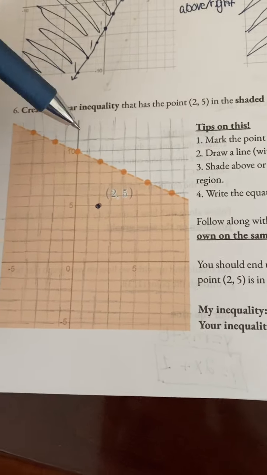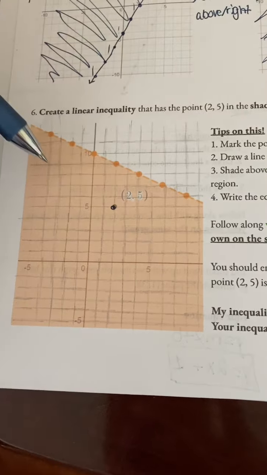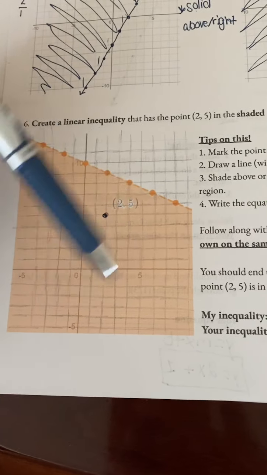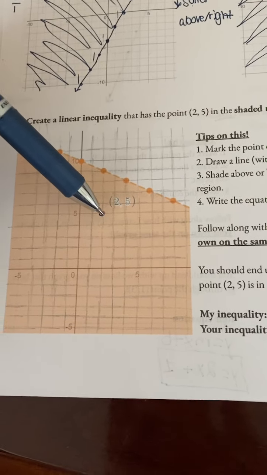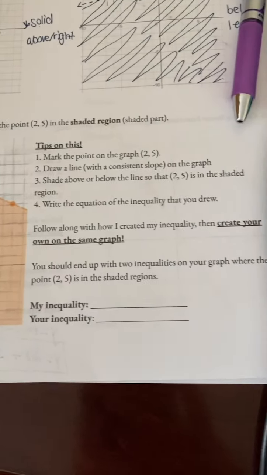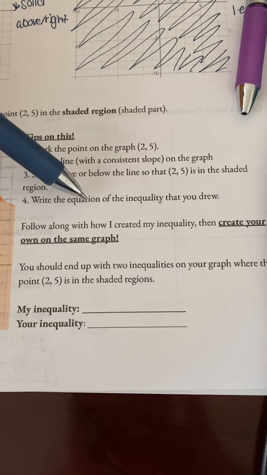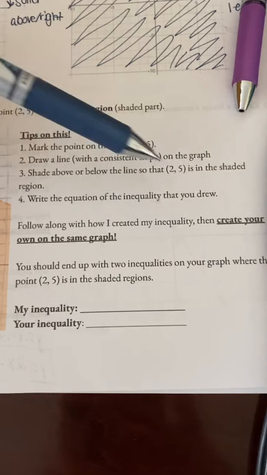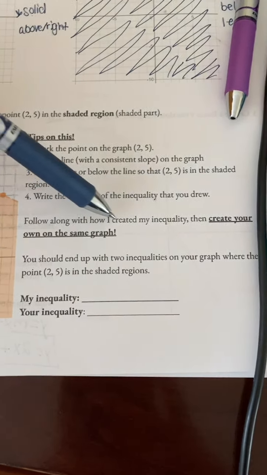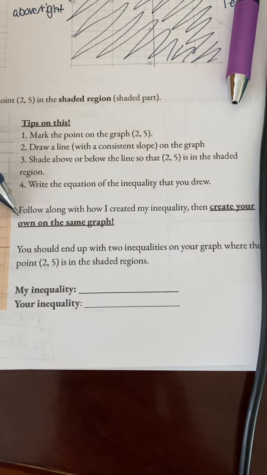So make sure that when you choose where you are shading, the point is within the region. Last thing I want to do is write the equation of the inequality that you drew. So you should follow along with how I did that and then create your own.